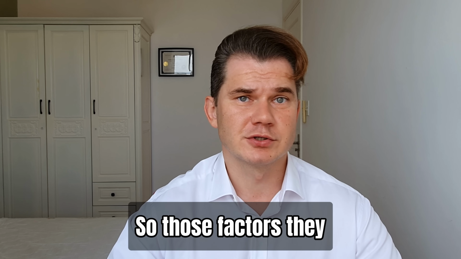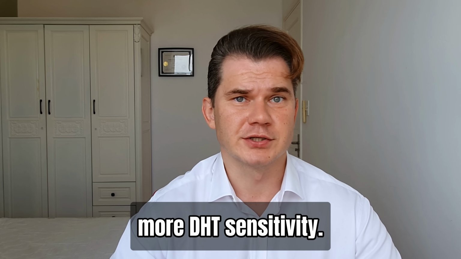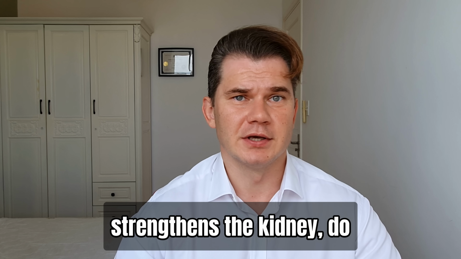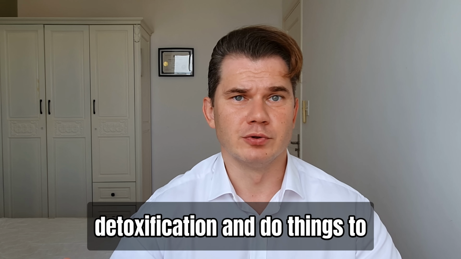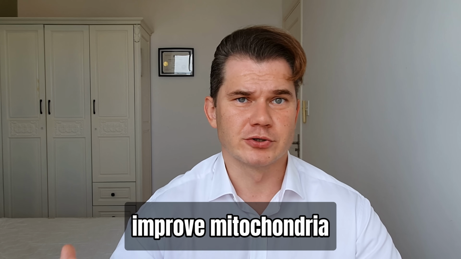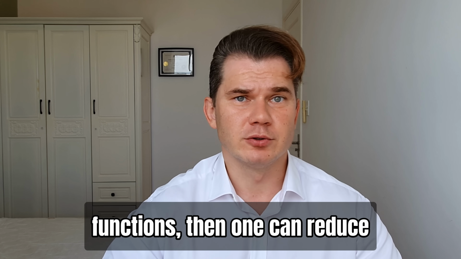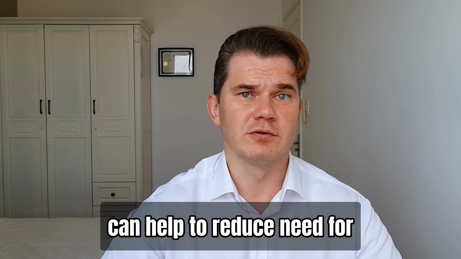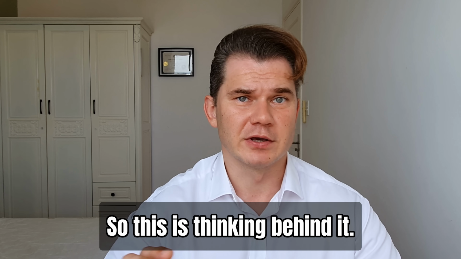Those factors cause more DHT sensitivity. If one, for example, strengthens the liver and kidney, does detoxification, and does things to reduce oxidative stress and improve mitochondrial function, then one can reduce the DHT sensitivity, and that again can help to reduce the need for a direct DHT blocker, right? So this is the thinking behind it.